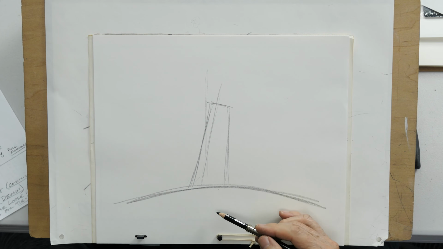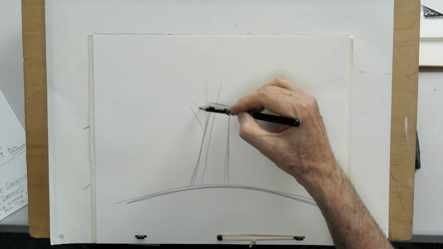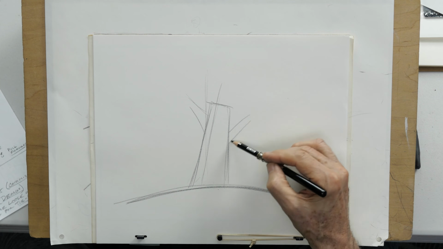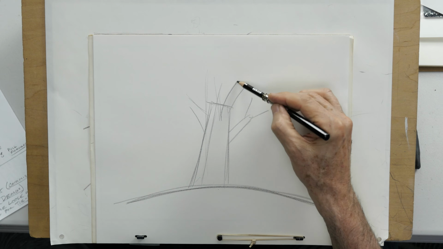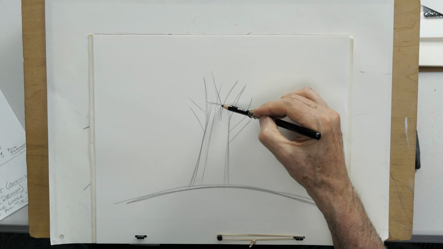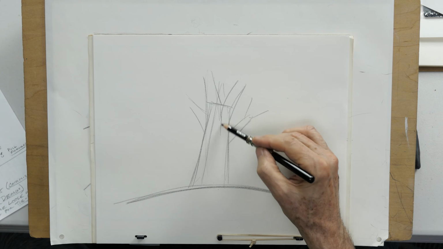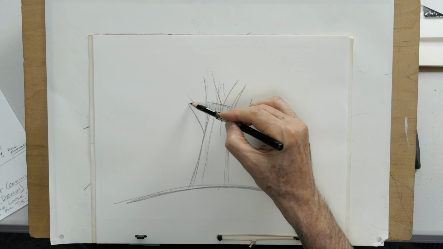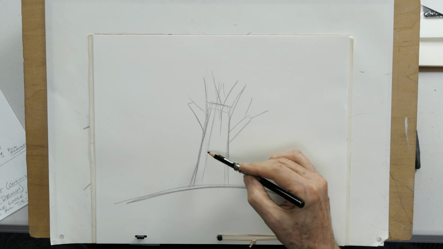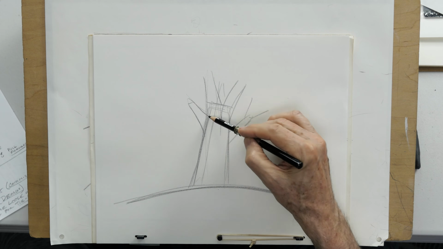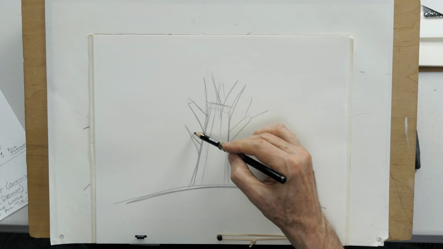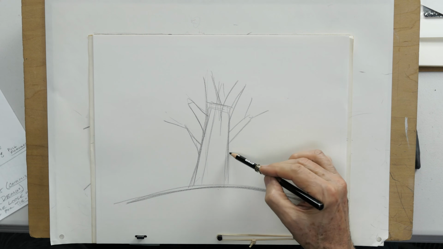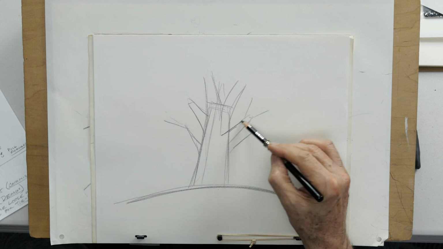I would start with a tapering rectangle shape, and then the various trunks would be tapering tubes, and at some point the top will divide itself, and these are the basic shapes. So I have a rectangle and I have tapering tube shapes. Maybe there are other smaller limbs sprouting out from a lower angle.